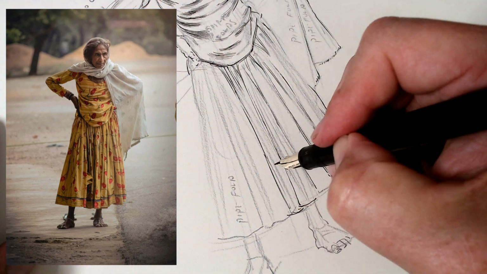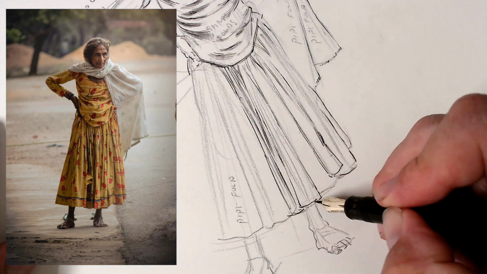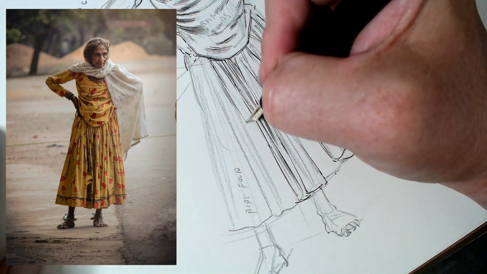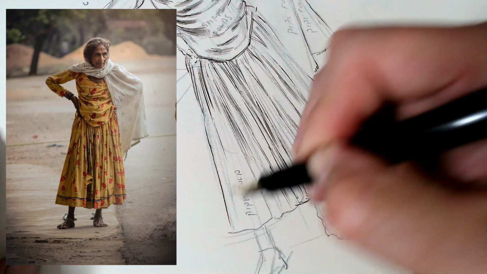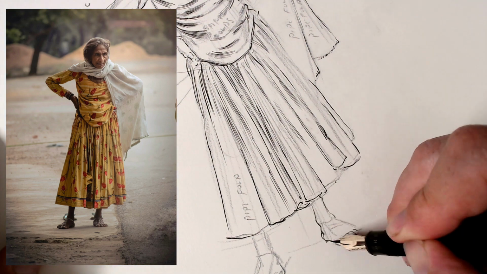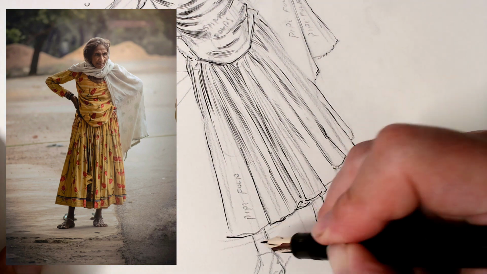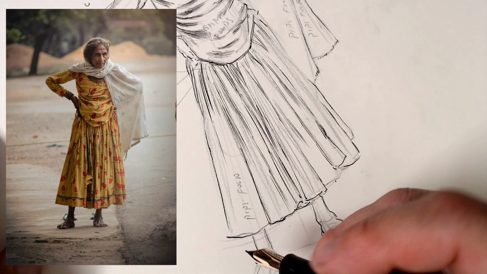Absolutely not. But again, pen and ink drawing is forgiving. So long as I get more things right than wrong, I can still pull off a successful drawing. And if things go completely haywire, I'll make note of my mistakes and correct them in a future drawing. Now on to the shading.